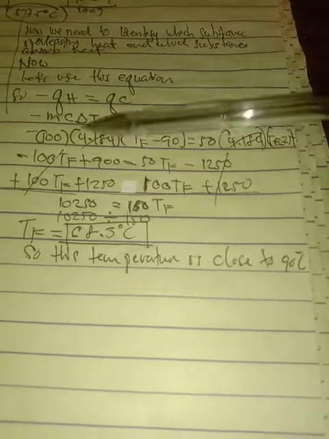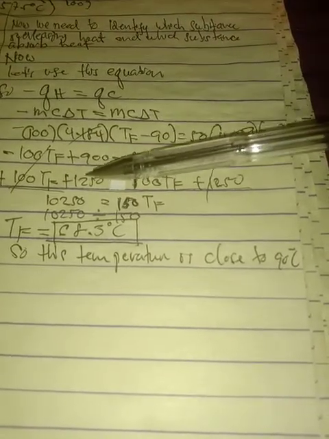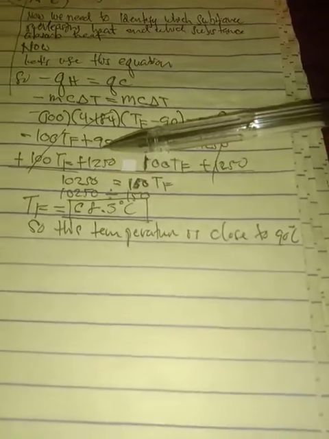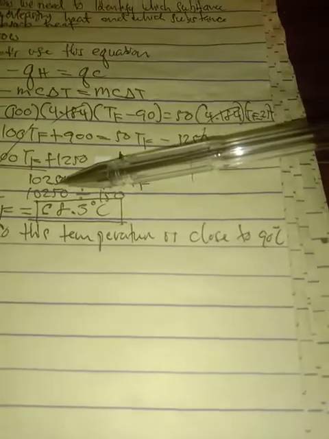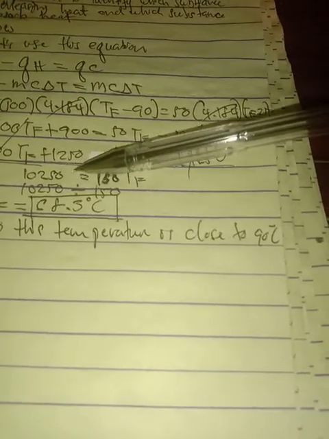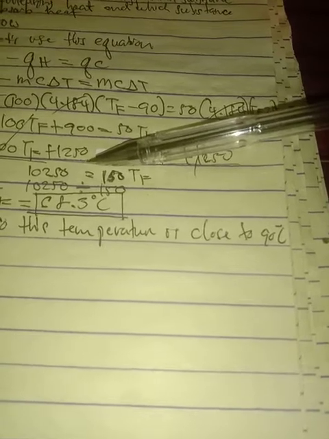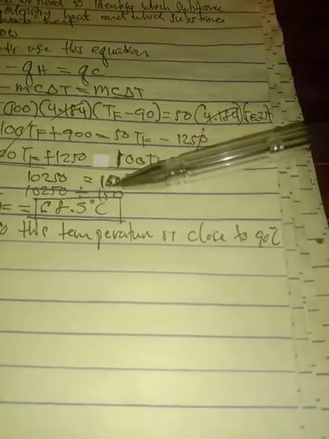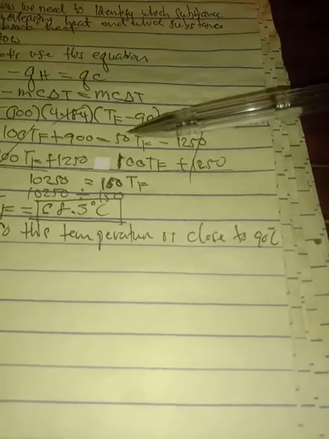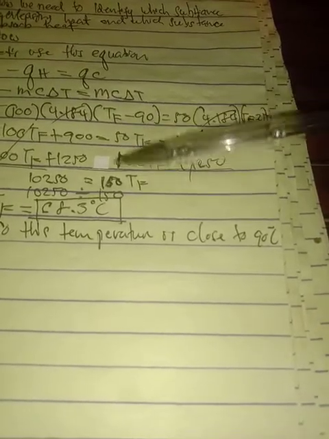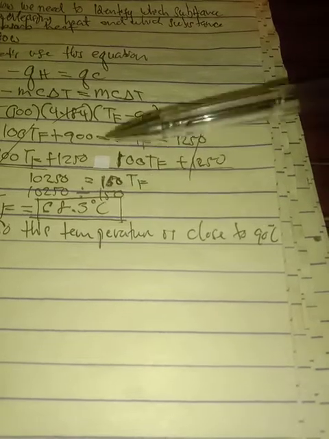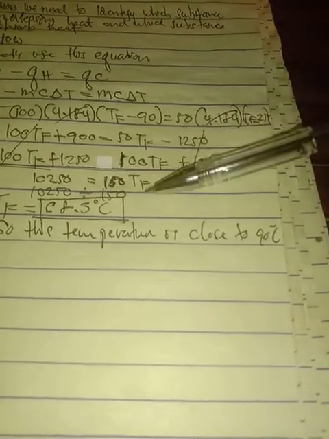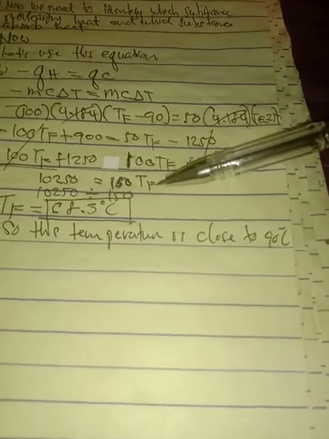Now we are going to add: 9000 plus 1250 gives 10,250, equals 50 plus 100 TF. The answer is 150, so our final temperature is still unknown.